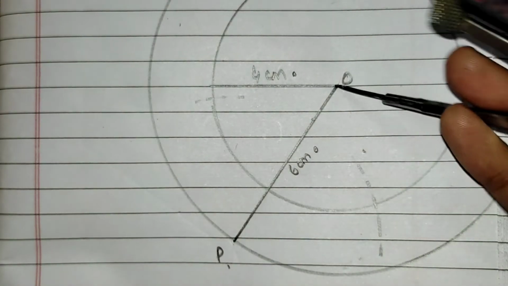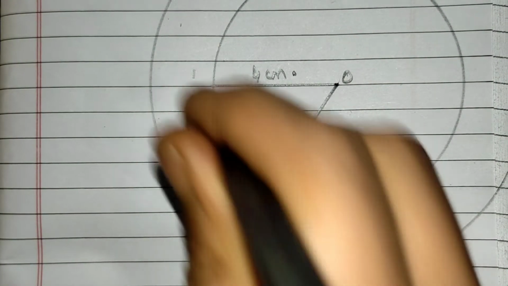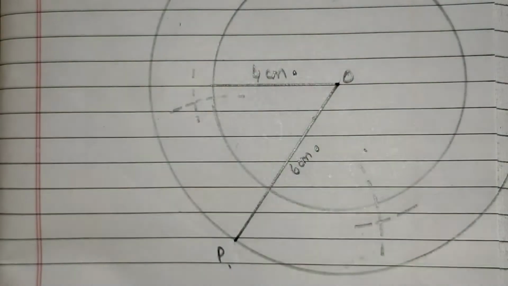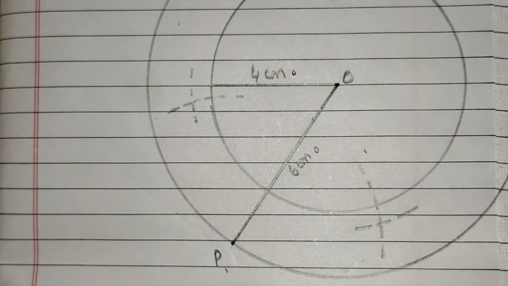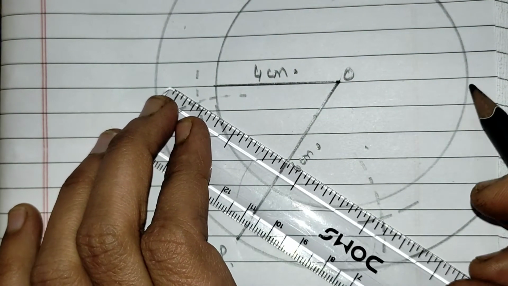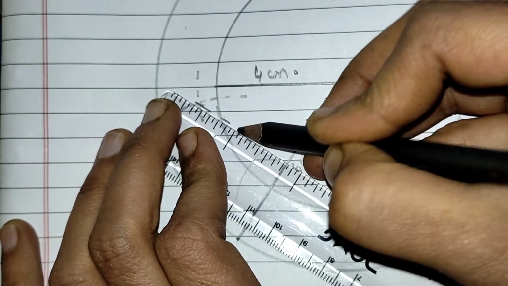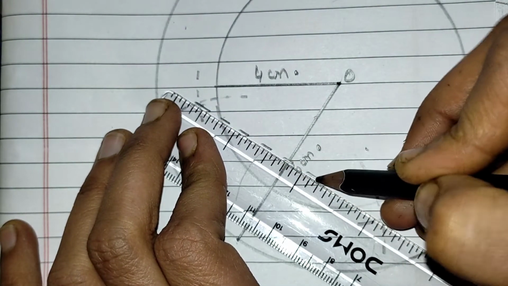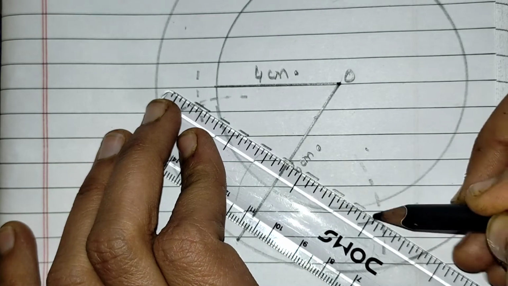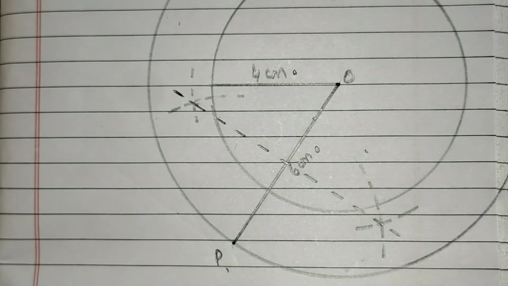Then draw an arc above the line and draw an arc below the line, right, with the same compass. Always try to draw these things as dotted lines, because they are not given to you. You are drawing these things by your imagination only. So what is given to you, draw that part as a straight line, and what is not given to you, draw that as a dotted line.